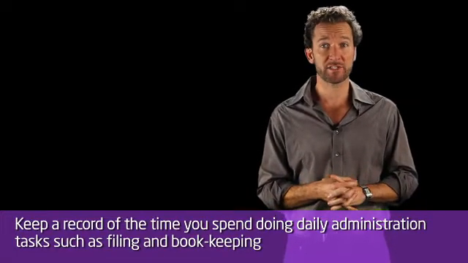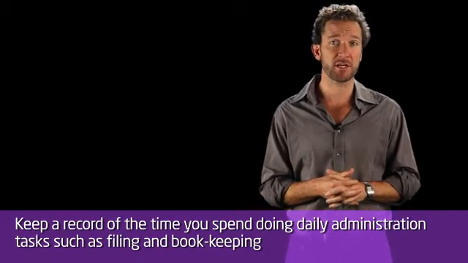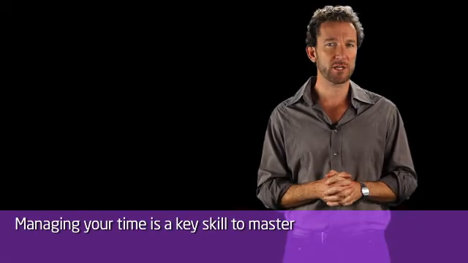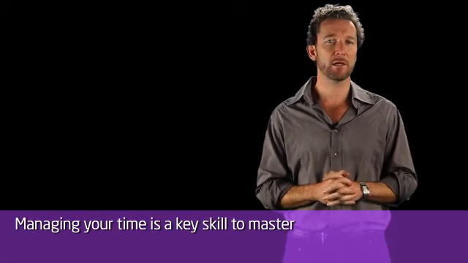Also, keep a record of the time you spend doing daily administration tasks, such as filing and bookkeeping. If you're turning away work because you don't have enough time to do the daily administration tasks, then consider getting some help for a day each week. This will free up your time so you can concentrate on earning your day rate. Managing your time is a key skill to master.